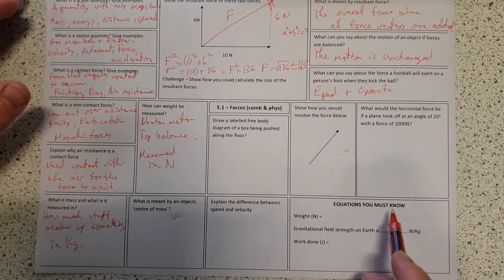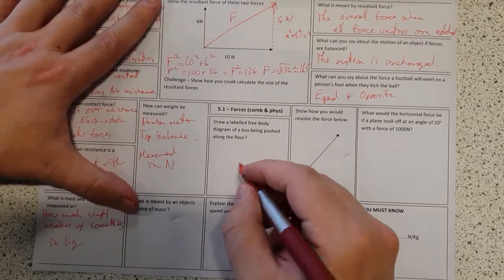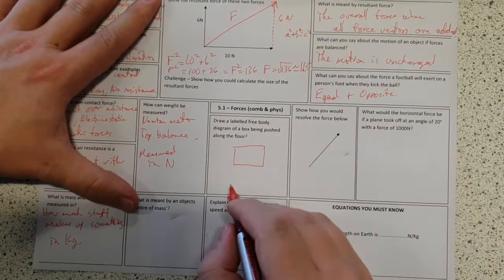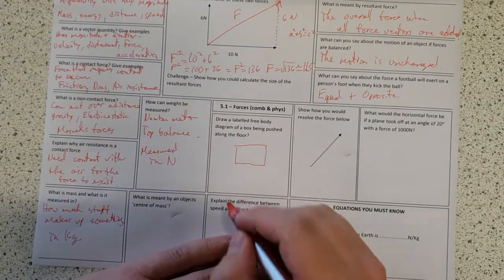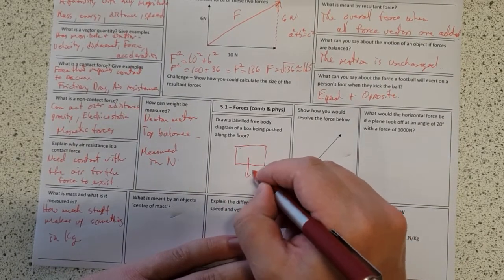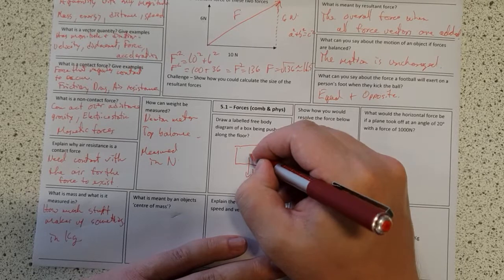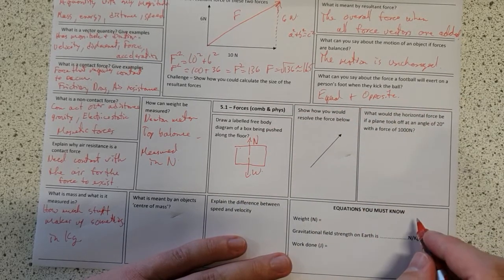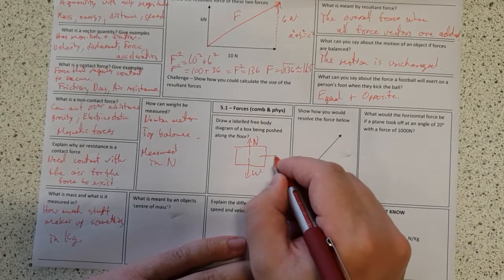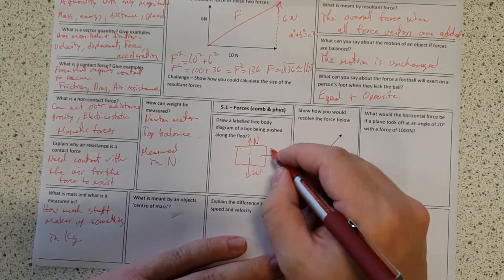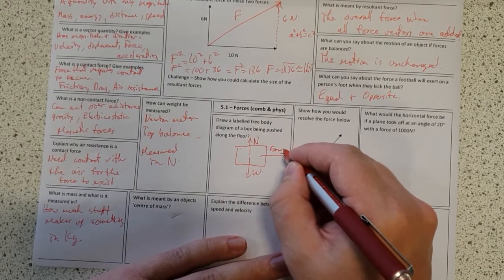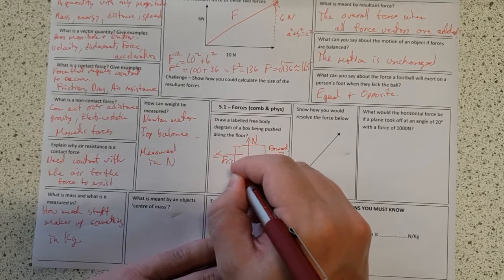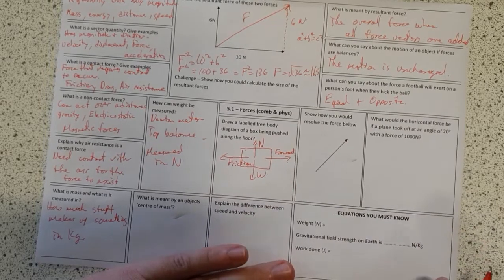Free body diagram of a box being pushed along the floor. Well, the box is on the floor, so I've got my box. Box is going to have its weight. The floor is going to have a reaction force or a normal force. We are pushing with a forward force. And there will be a friction force.